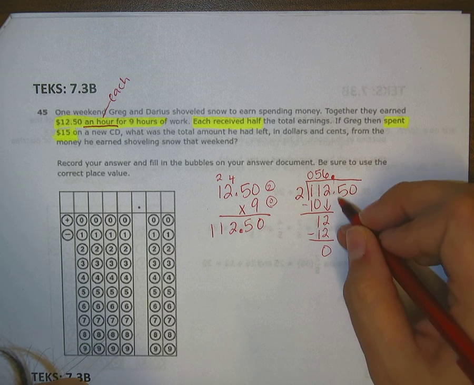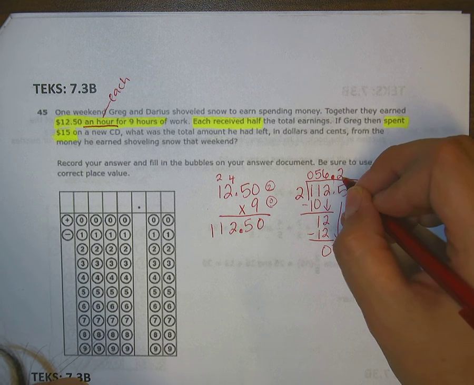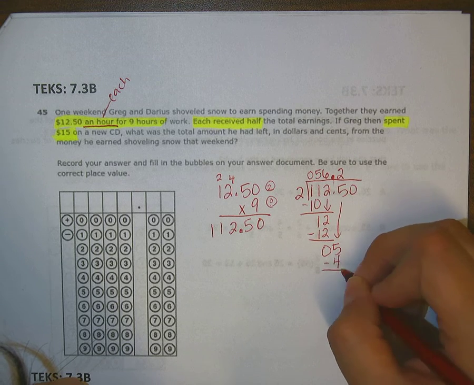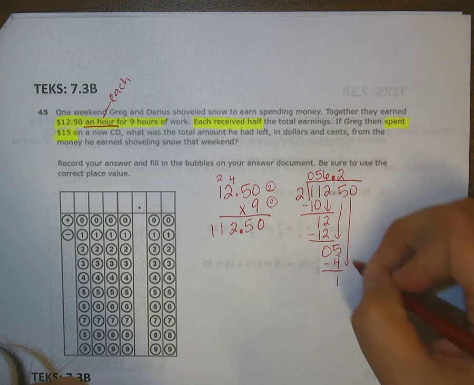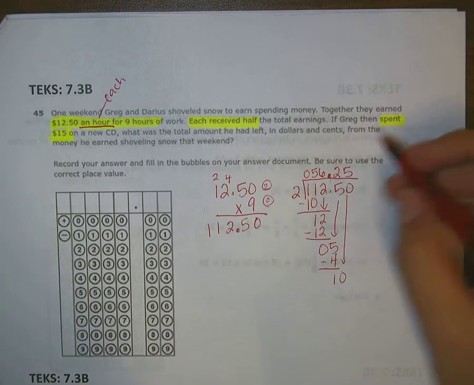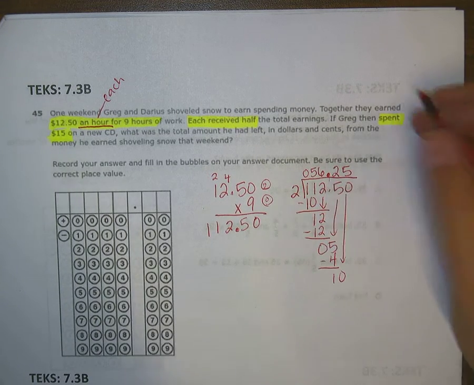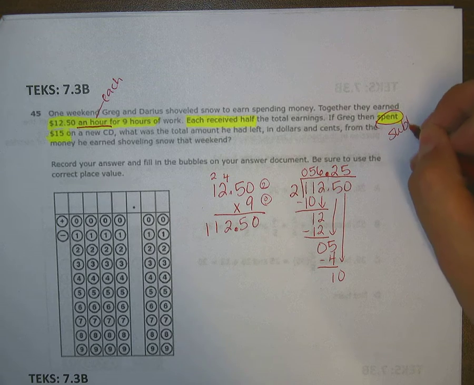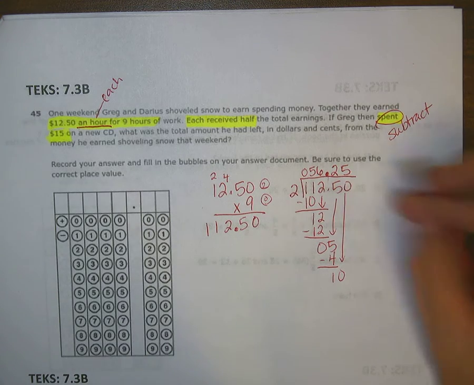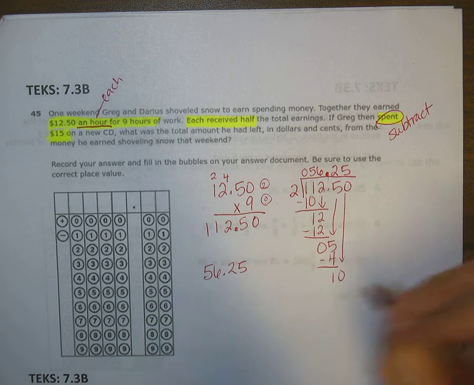Subtract, we get 0. Bring down a 5. 2 into 5 is twice. 2 times 2 is 4. Subtract to get 1. Bring down a 0. 2 into 10 is 5 times. So again, don't get confused. This is not quite the answer yet because I still have one more thing. Spent means subtract. So I've got $56.25 and he spent 15.